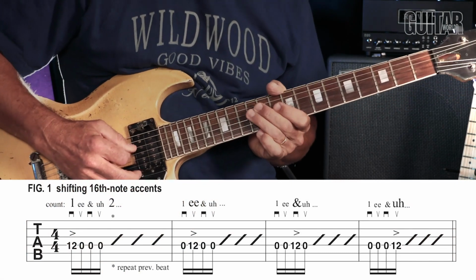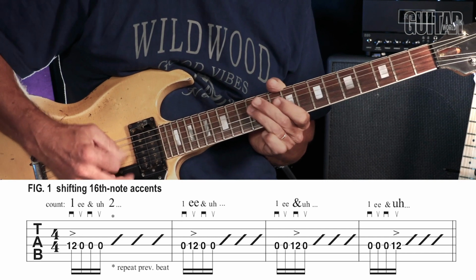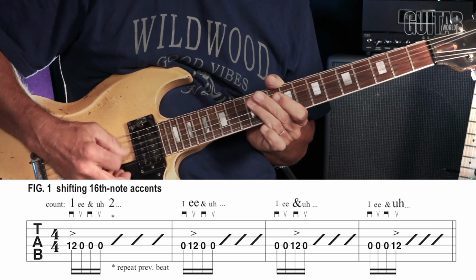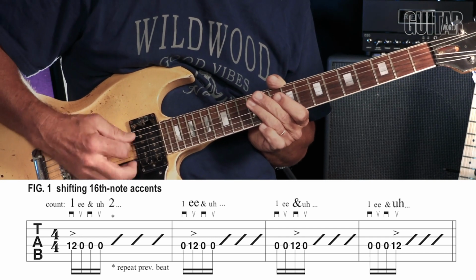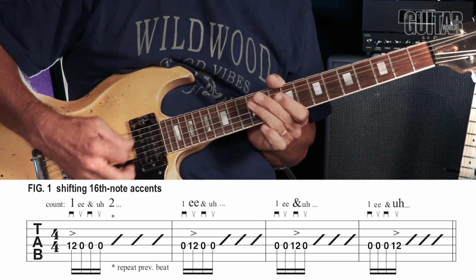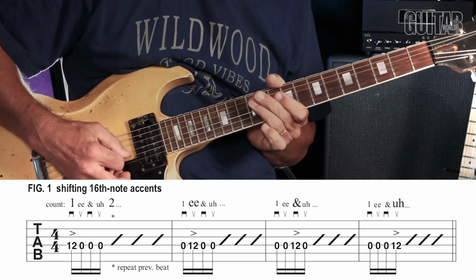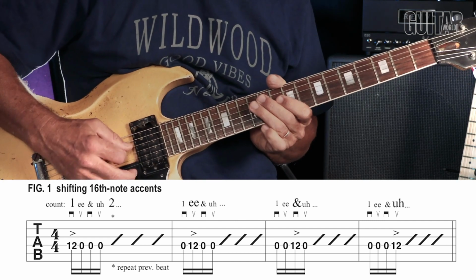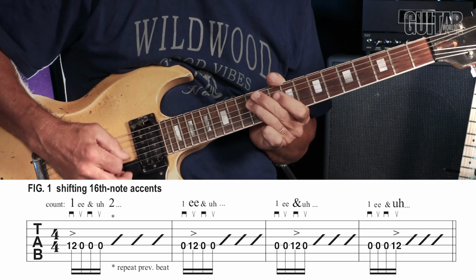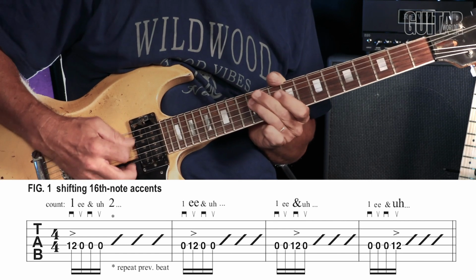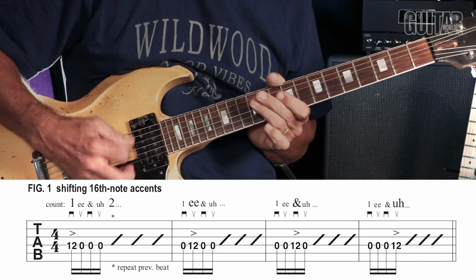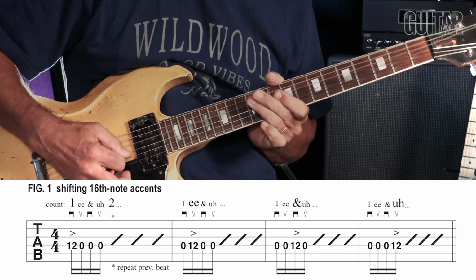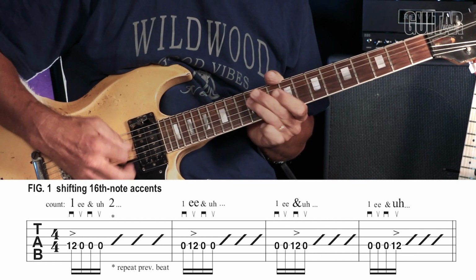Okay, so with the counting, that's 1E and a 2E and a 3E and a 4E and a 1E and a 2E and a 3E and a 4E and a 1E and a 2E and a 3E and a 4E and a 1E and a 2E and a 3E and a 4E and a.